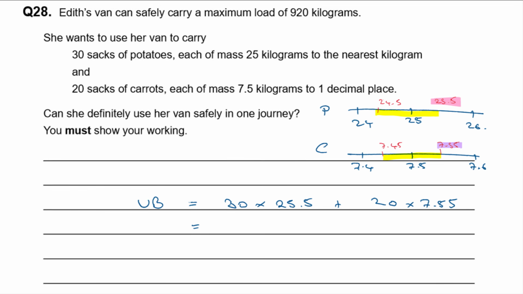So that would be 765 for the potatoes, and the carrots, 30 times 7.55, that's 226.5. Okay, so worst case scenario is that we add those together, 765 plus 226.5, and that comes to 991.5.